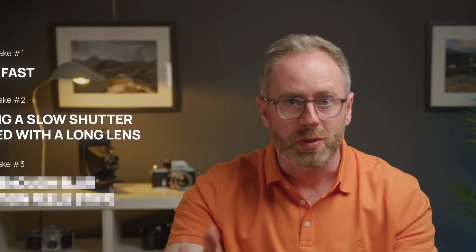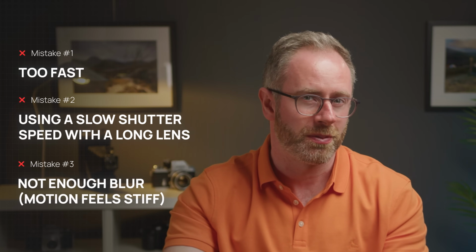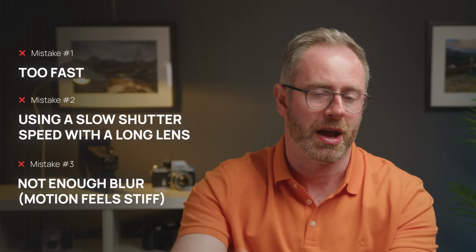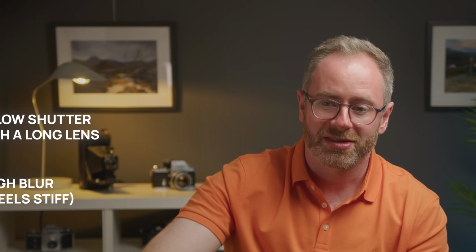But what happens if you have the opposite problem? What happens if your subjects look too sharp? They are frozen in time and they've got no sense of movement. That's where our next mistake comes in. Now, there is a sweet spot of shutter speed when it comes to implementing motion blur into our images. Too much and the blur just makes the image into a complete, horrible, chaotic smear. Too little movement from a fast shutter speed and the shot just looks clinical and all a bit weird and gross.